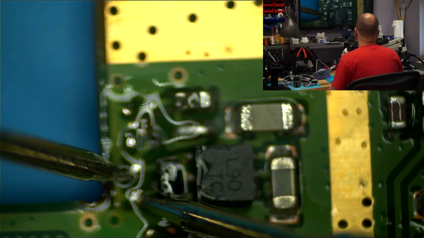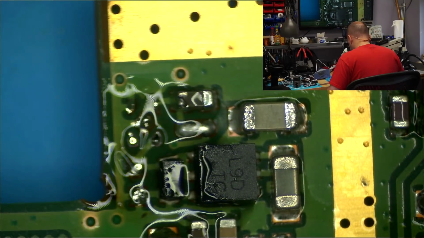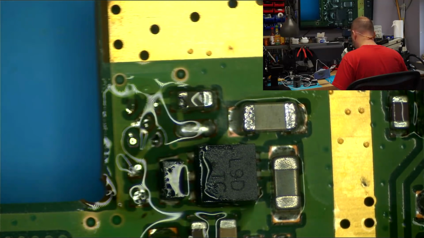No short, no beep, open line. So no, it is not the diode that is shorted. If it still beeped, then that would have been the diode that was shorted.